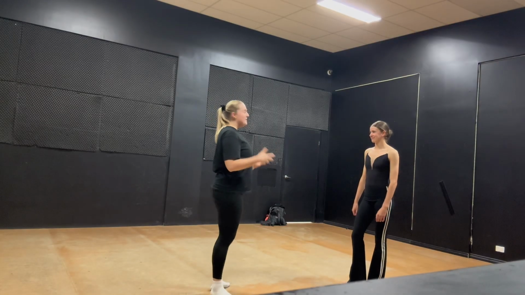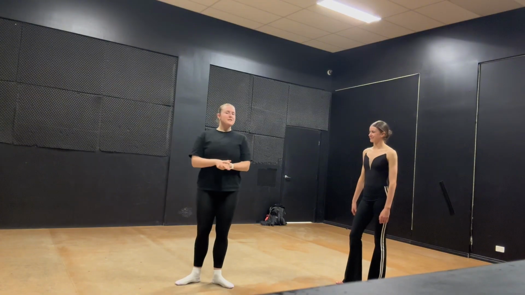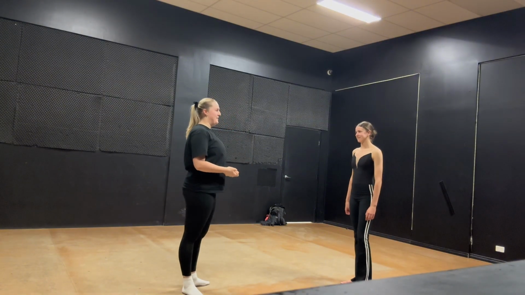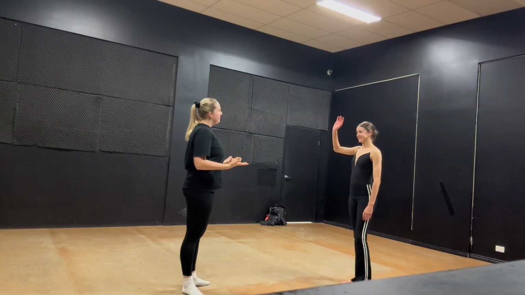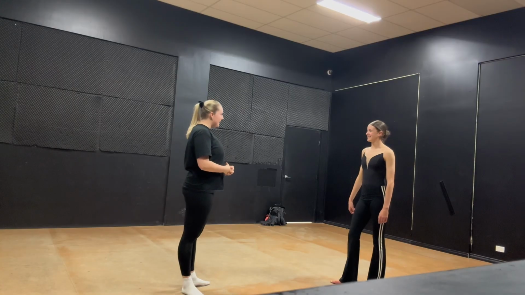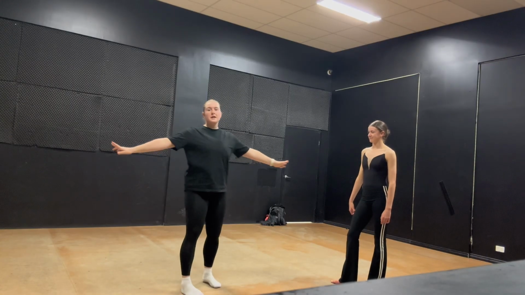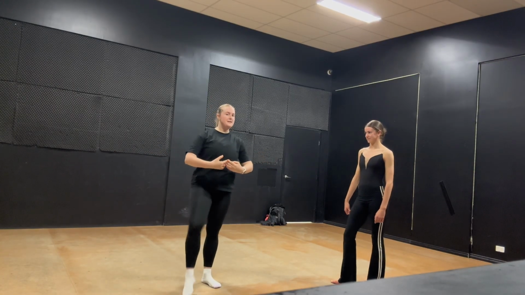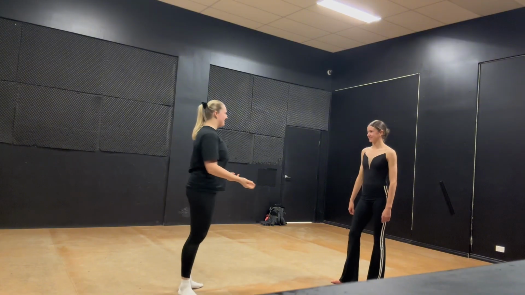So recently we've been learning about our pirouettes. What is something that we've been really focusing on in our pirouettes exercise? What, Penny? Spotting. Exactly. And we've also been learning a lot about our retire position. Alright, let's learn our exercise.